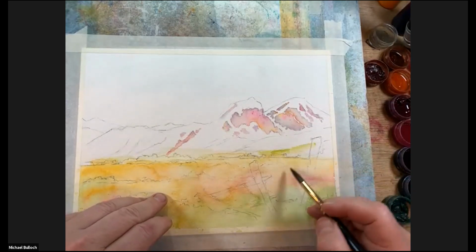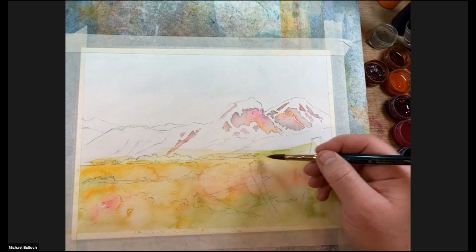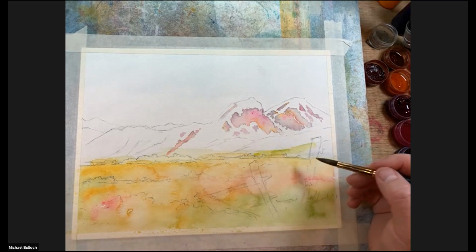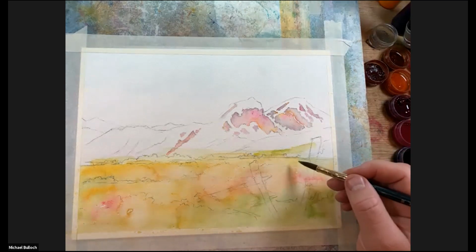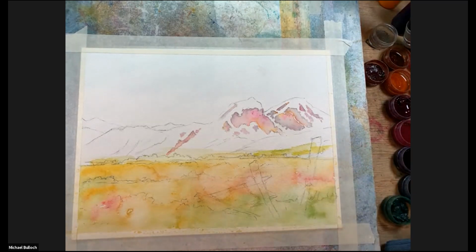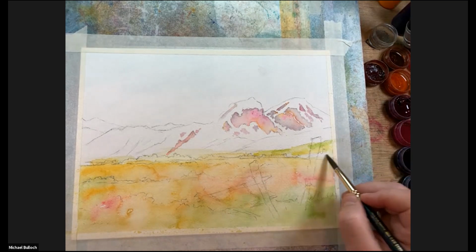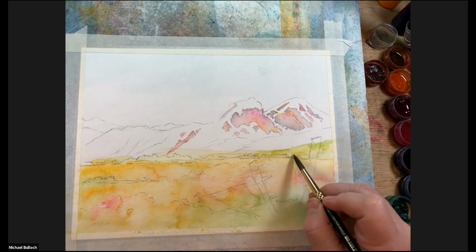So I'm just going to bring that up. And that is a little bit of lemon yellow. It's also got a little permanent green in it, and then it probably picked up some of that permanent yellow deep for this little bit here. But this is just part of that initial wash that I forgot.